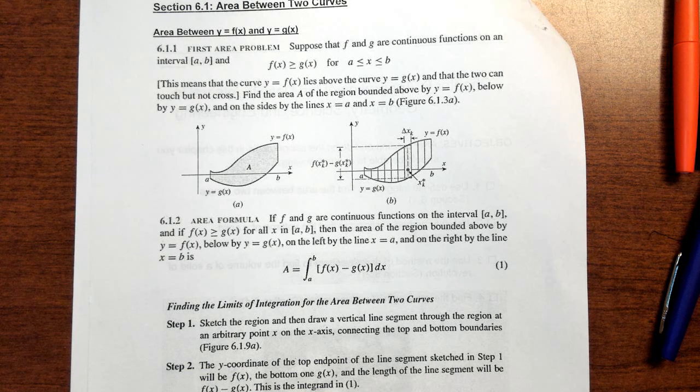So to start Chapter 6, our first section is going to be to calculate the area between two curves. In Chapter 5, we looked at calculating the area between a curve and the x-axis. Now we're actually going to look at two functions and calculate the area between them.